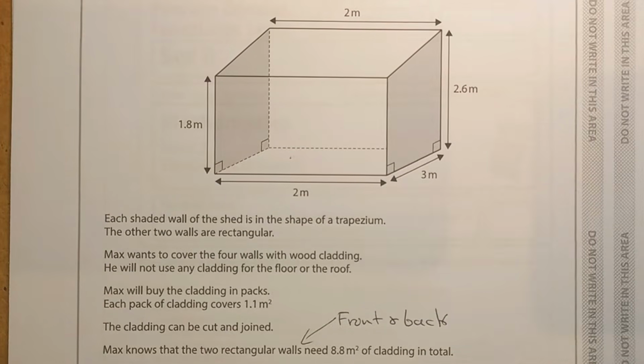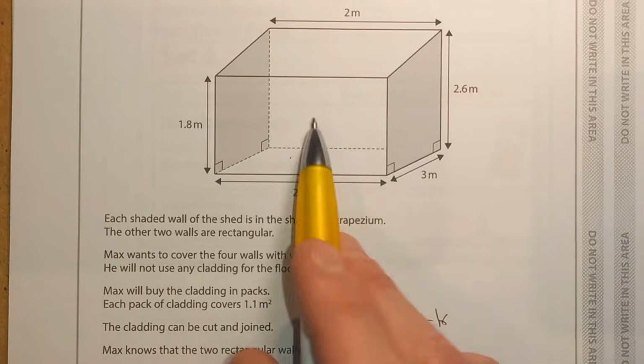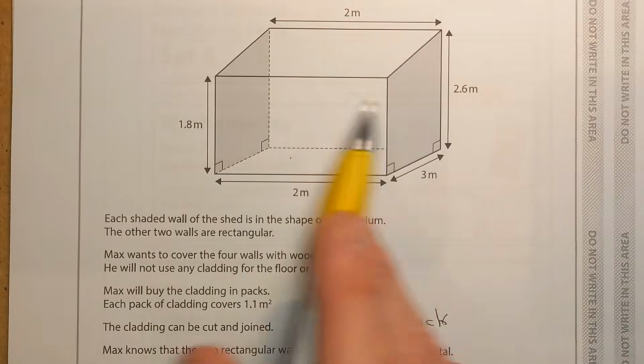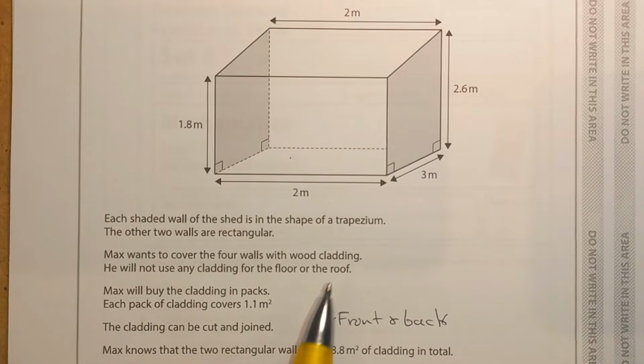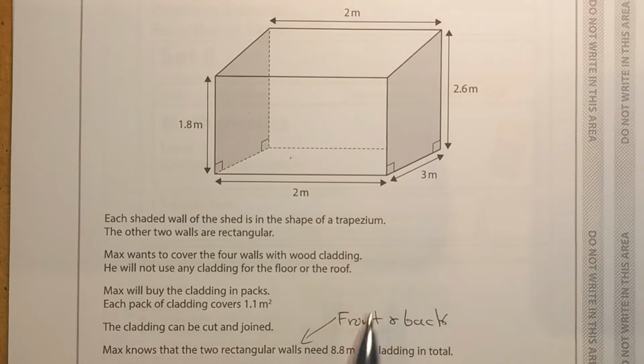Okay, so if we want to know how many packs of cladding we need, we start off by working out the total area that we're going to need on the four walls. We've got the front and the back, so we need to work out the area of the sides. Well, these are going to be the same, so we just need to work out the area of one of these, and then we can double it and add it on to the area we've got for the front and back.